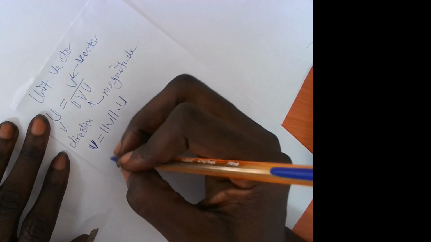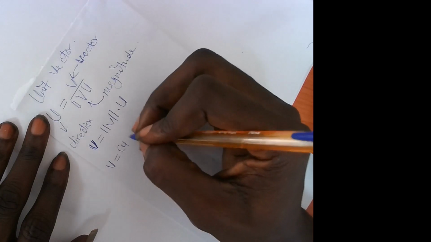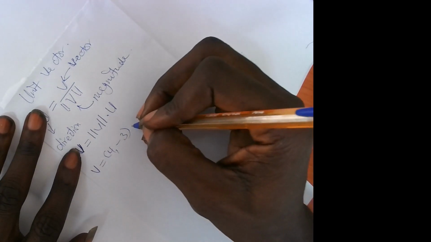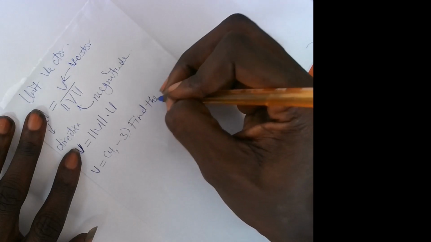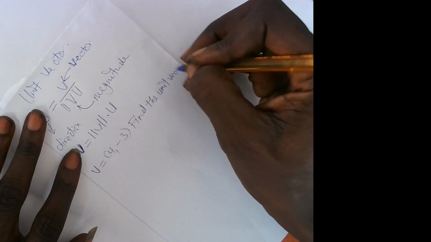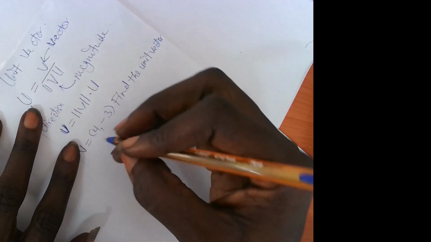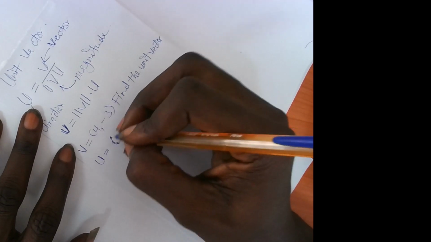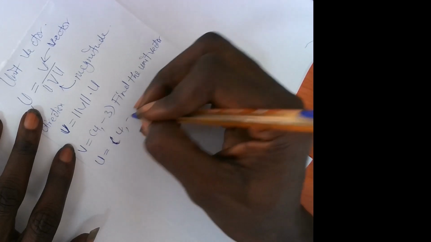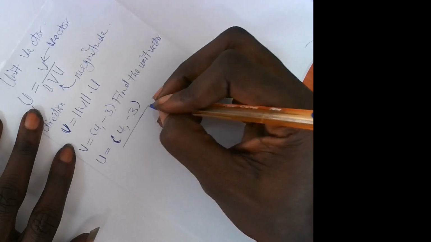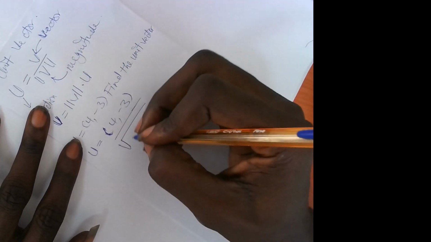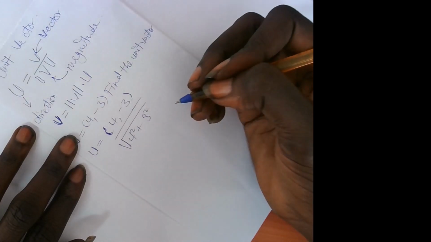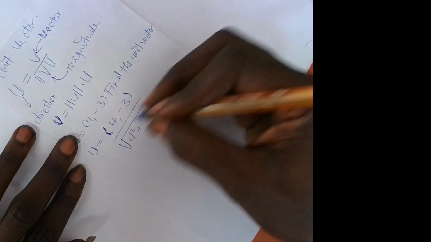So let's say that we have a vector V equals 4 minus 3, and we are asked to find a unit vector. Here, the unit vector of V is therefore going to be the vector V itself, which is 4 minus 3, over the magnitude. This is how you find the magnitude, which is the square root of the squares of the components: 4 squared plus 3 squared, and then you find their square root.